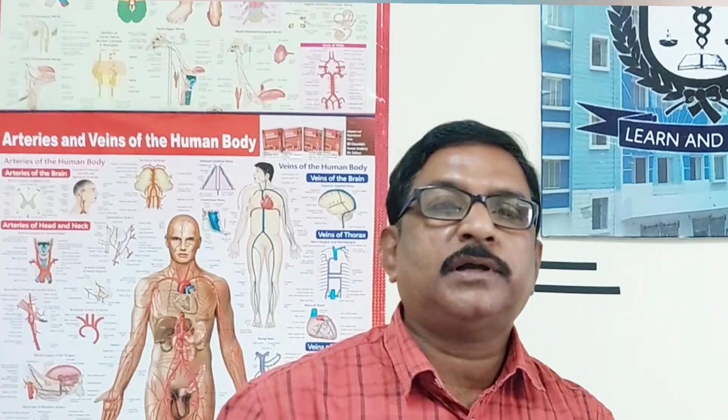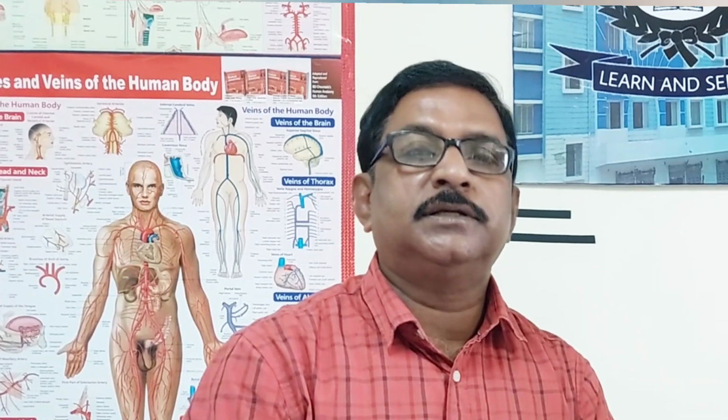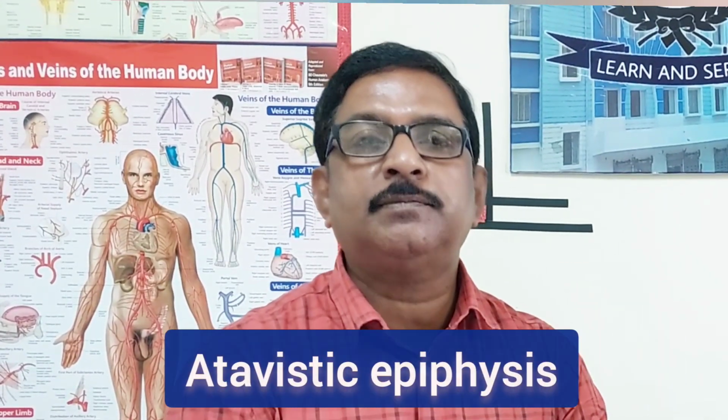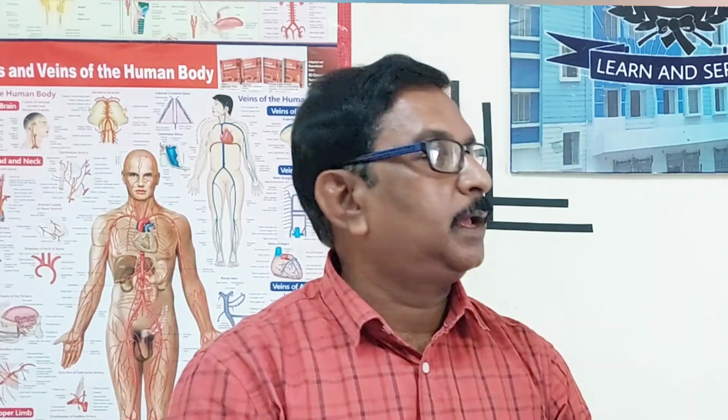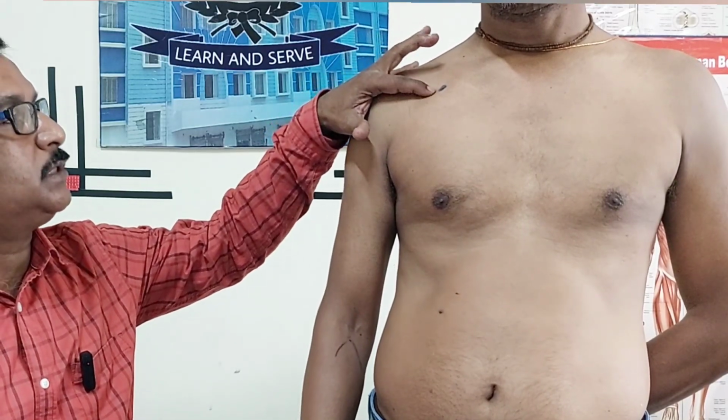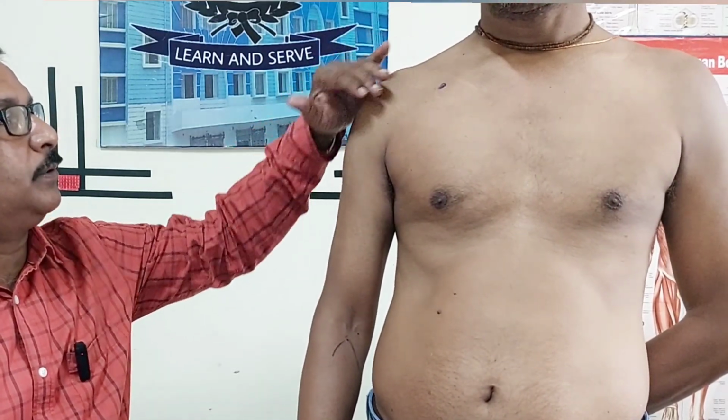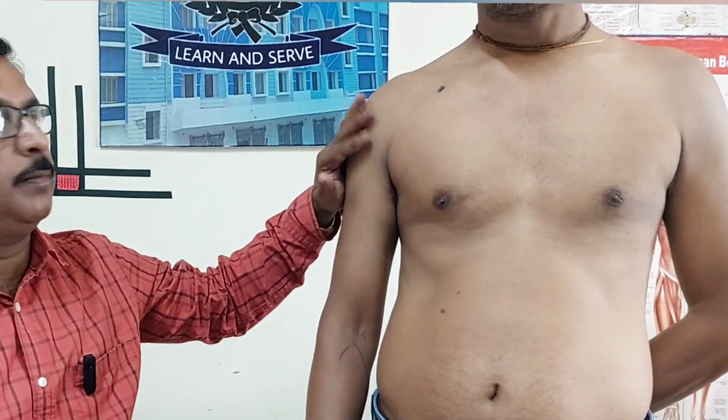What type of epiphysis is this? This is an example of atavistic epiphysis. And other example of atavistic epiphysis is posterior tubercle of talus, which is among the tarsal bones of the lower limb. And this tip of the coracoid process, it is overlapped or covered by the deltoid muscle. This is deltoid, and the muscles attached to the tip of the coracoid process are 2.